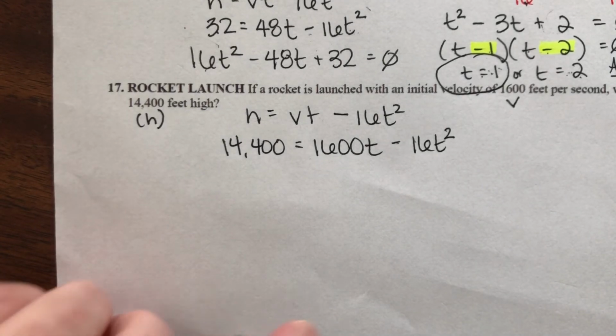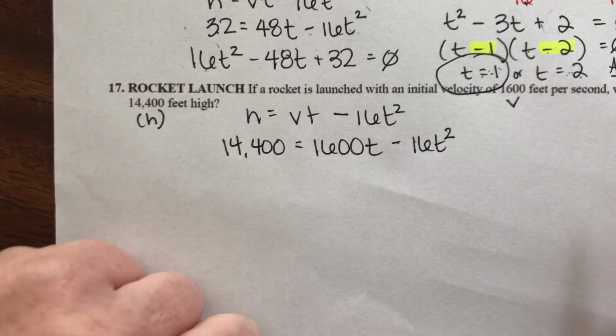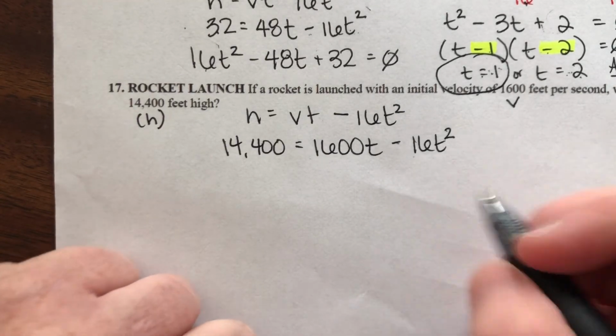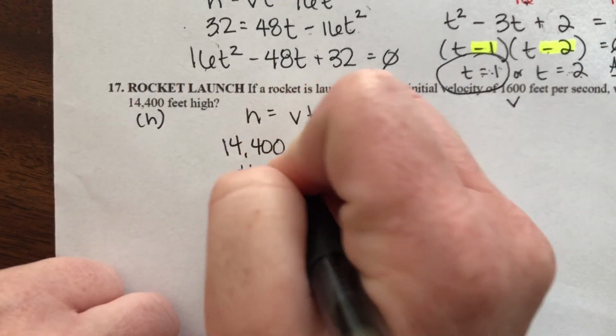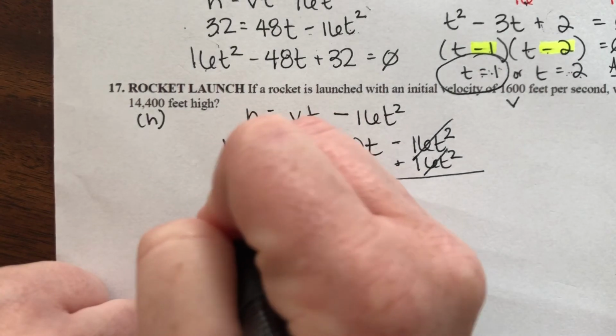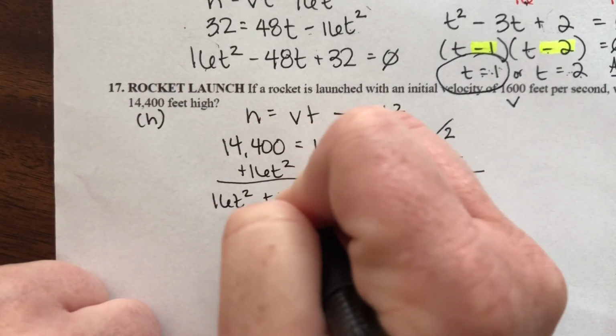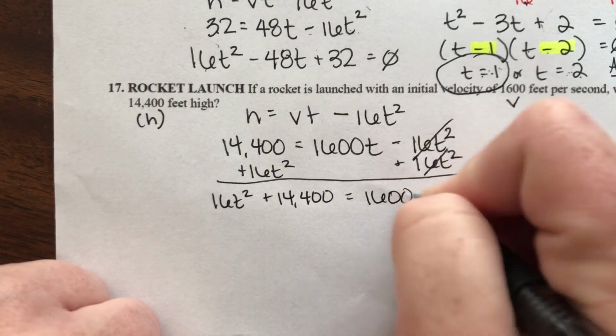I need to get all of my terms on one side of the equal sign and 0 on the other side. I do not want this to be negative, so I'm first going to add 16t squared to both sides. That's going to go away. So I'm going to have 16t squared plus 14,400 equals 1,600t.